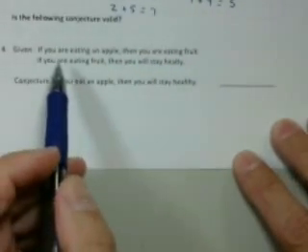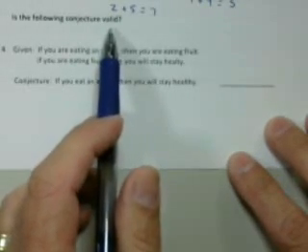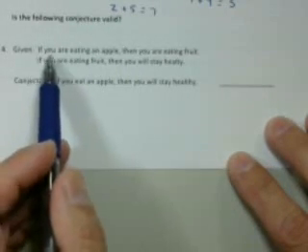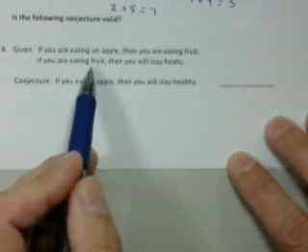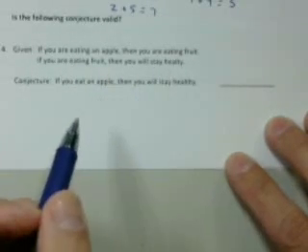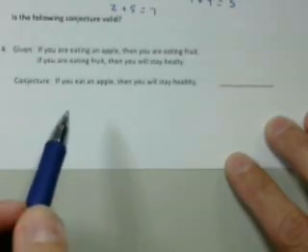Here we just want to know, is it valid? So is this a correct use? It says if you are eating an apple, then you are eating fruit. If you are eating fruit, then you will stay healthy. Hopefully real quick you pick up the law of syllogism.